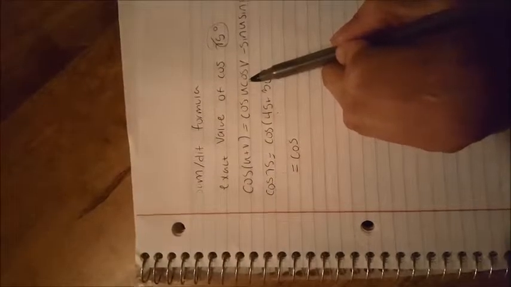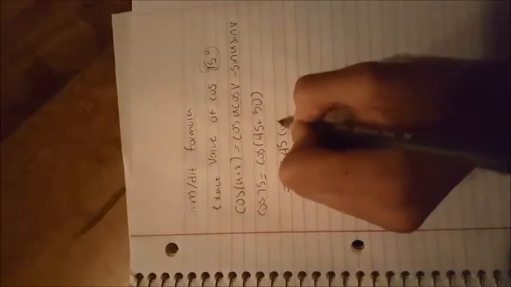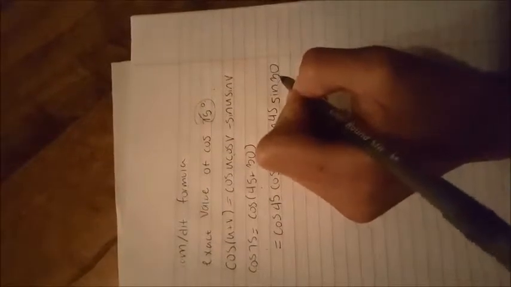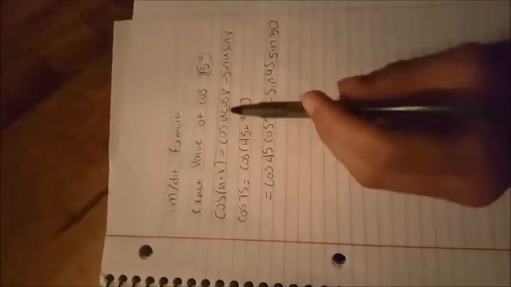And then after that, we're going to plug it in to this equation right here. So cos 45, which is u, and then cos 30, which is v, minus sine 45 sine 30. And then after that, we're going to go on the unit circle and look where cos 45, cos 30, sine 45, and sine 30 are.